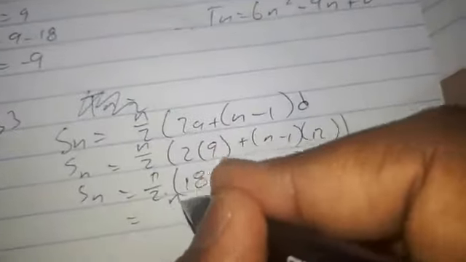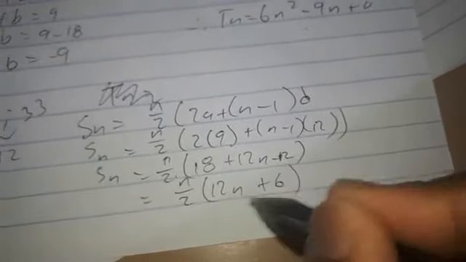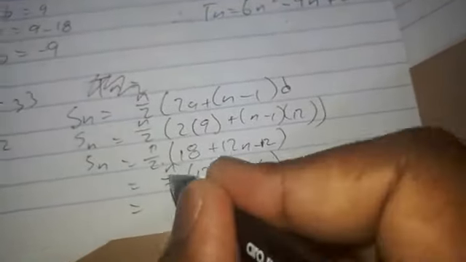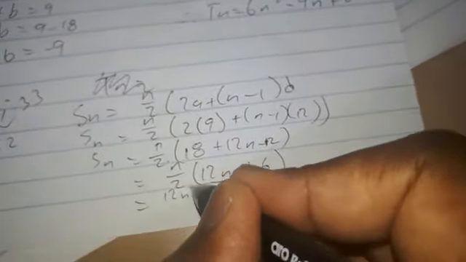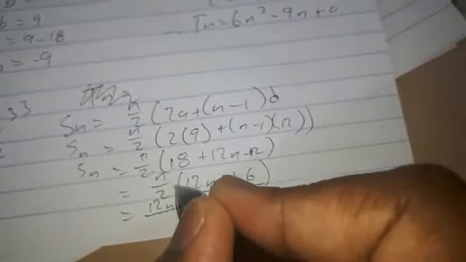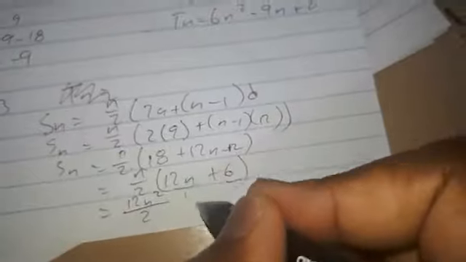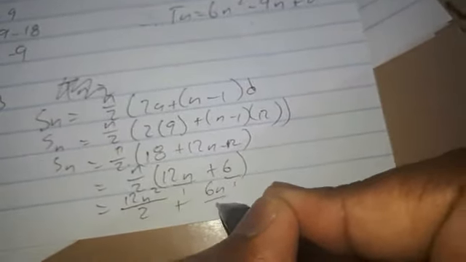And then here, you have 18 minus 12, which is positive 6. And then if you multiply inside, you have to remember these are just over 1. So n times 12n is 12n squared, 2 times 1 is 2, and this times this is 6n at the top, over 2.